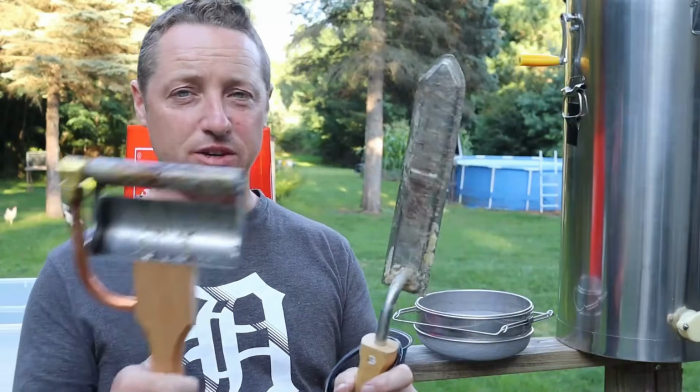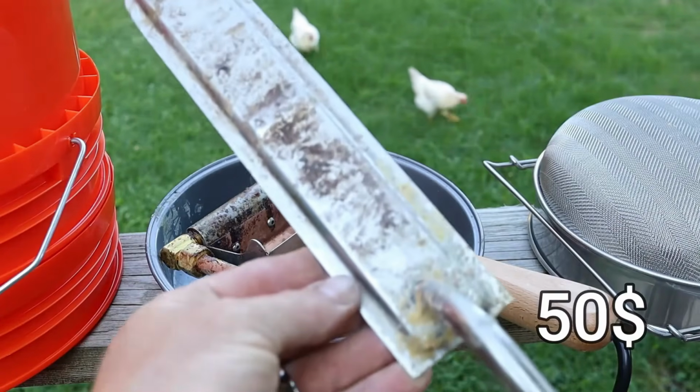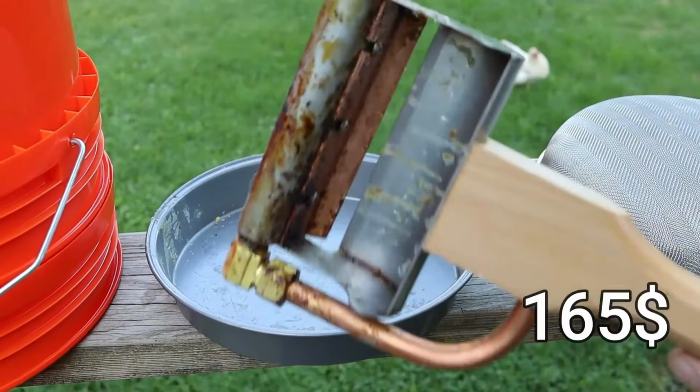You've got your uncapping tools. This is a knife. I've used this for years. And then this is our special uncapper.